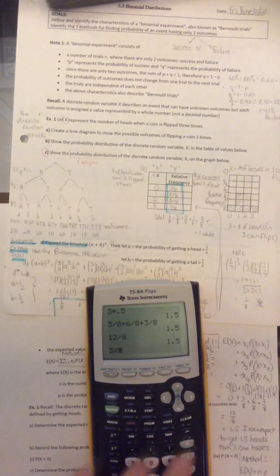Method 2 for expected value. Expected value is this formula here, n times p. Well, there were three coin tosses, and the probability of getting heads in 1 coin toss was 1/2. So 3 coin tosses times the probability of getting a head on a coin toss, that's over 1. So 3 times 1 is 3. 1 times 2 is 2. What's 3 divided by 2? Well, you know it just as well as I do. 1.5. And that's method 2.